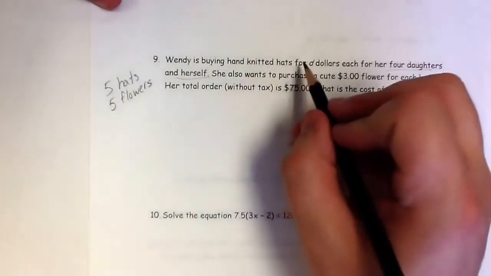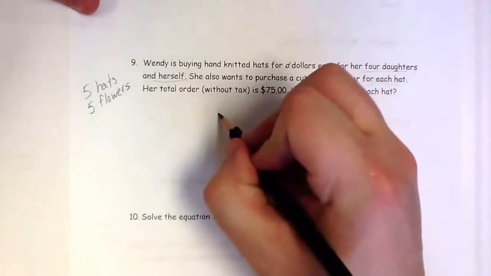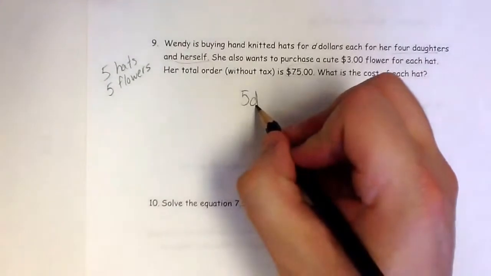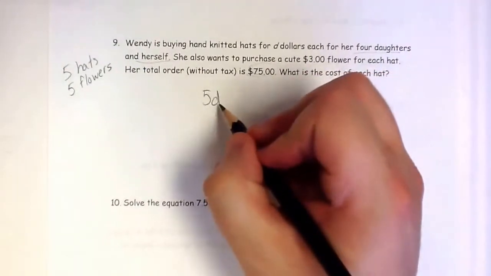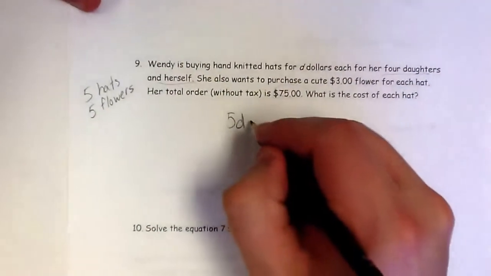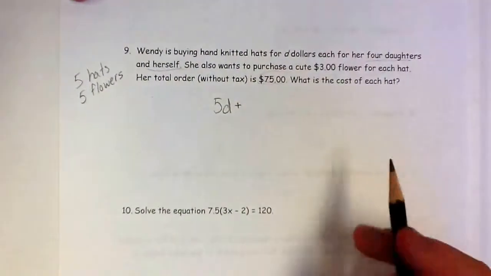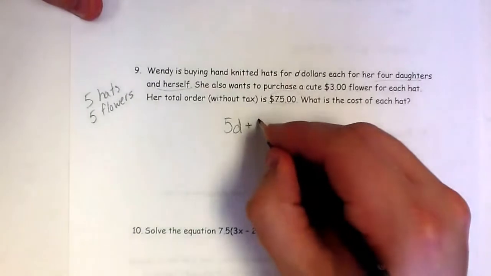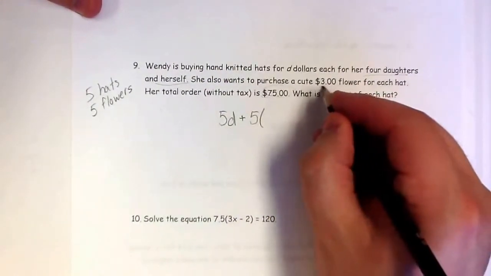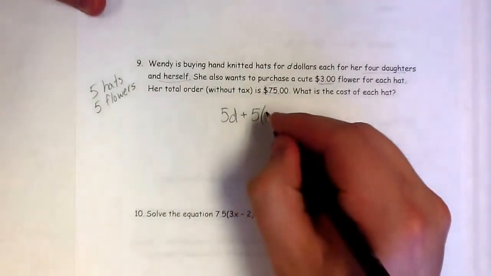Okay. So hats, we know she's buying 5 of them, and they cost D. If we multiply the number by 5, the price times 5, that'll be the total cost of the hats. Plus, we have to add in our cost of the flowers. She bought 5 flowers, and we need to multiply that by the price of those flowers, which is $3.